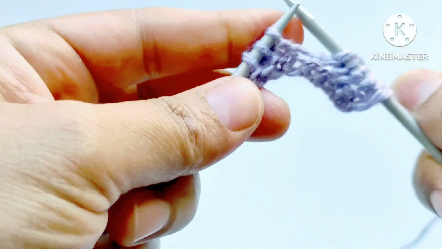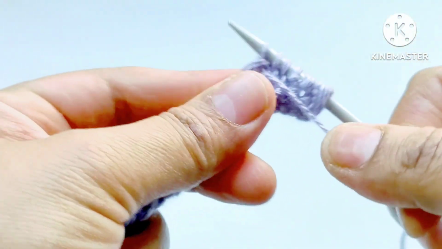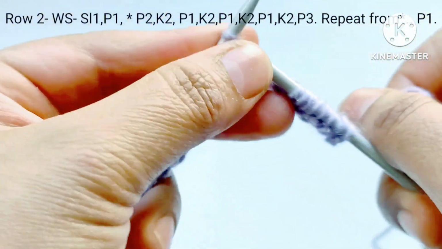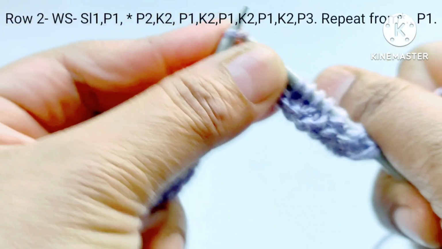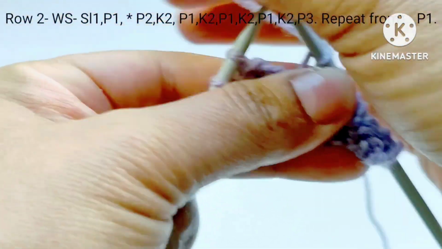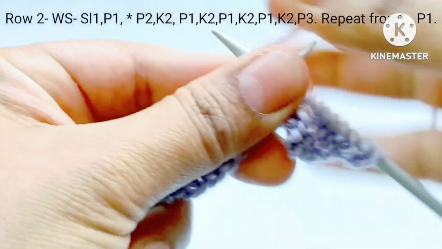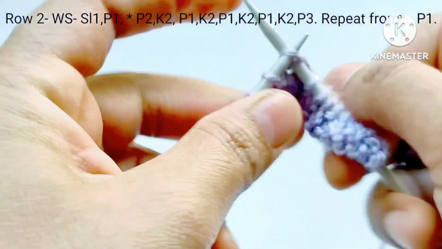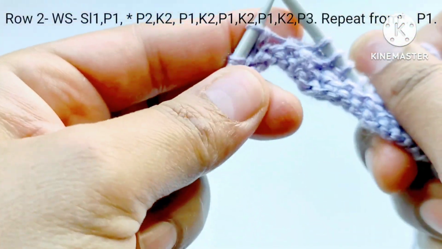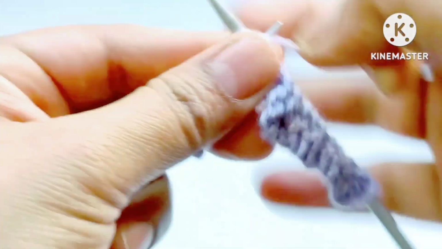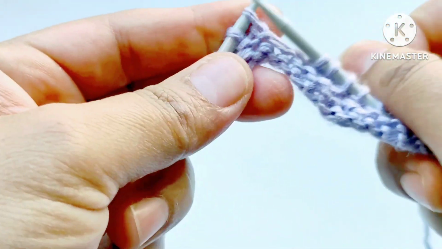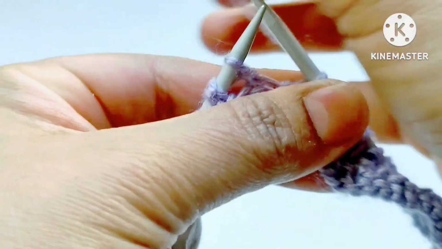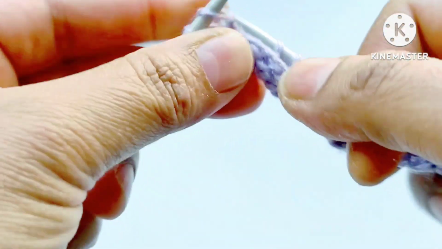1, 2, yarn in front, purl 1, yarn in back, knit 2, 1 and 2, yarn in front, purl 1, yarn in back, knit 2, 1, 2, yarn in front, purl 1, yarn in back, knit 2, 1, 2, yarn in front, purl 3, 1, 2 and 3.